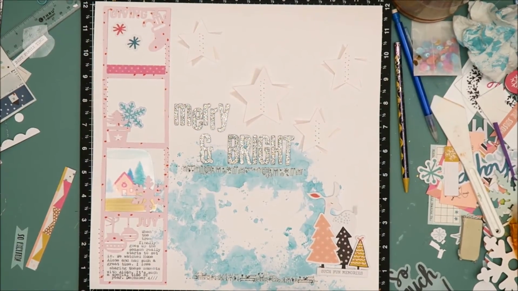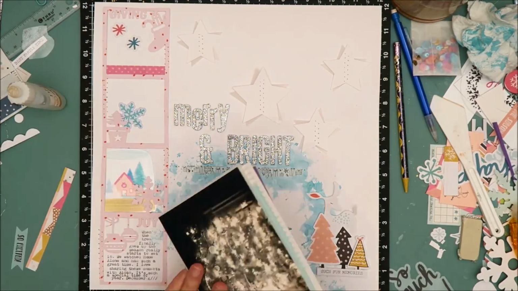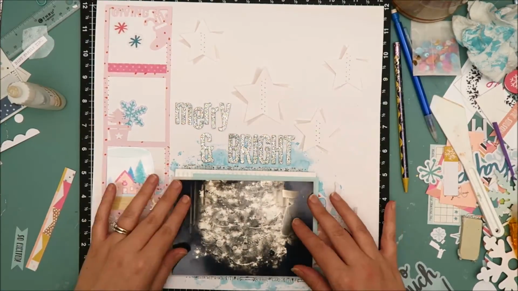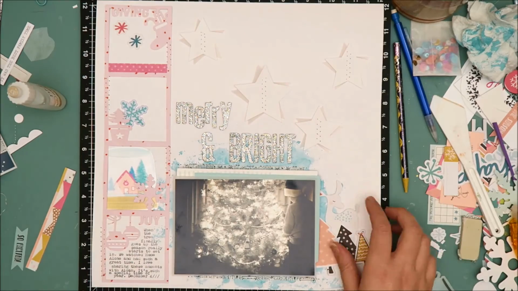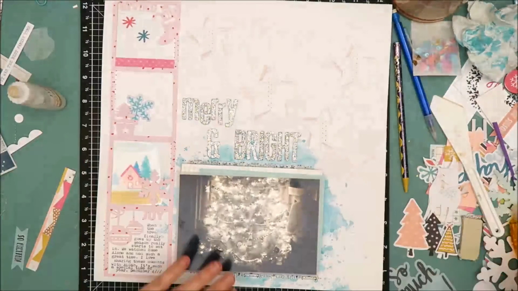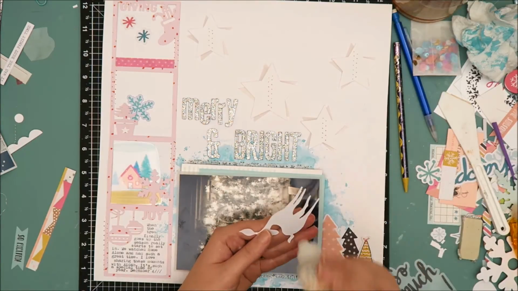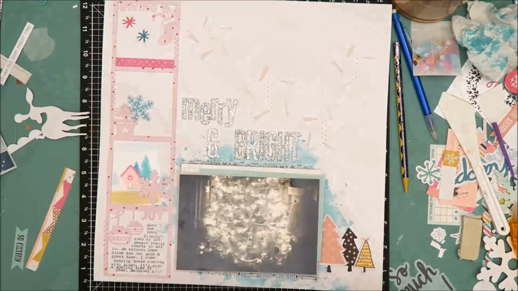The next square down, I have added that acetate snow globe piece that is included in the Snow and Cocoa ephemera pack, and that ephemera pack is included in the Documenting December kit. And then the last square, I added my typed journaling using my We R Memory Keepers Typecast typewriter. My title is Merry and Bright, and I used those beautiful silver sparkly thickers that are included in the embellishment kit.